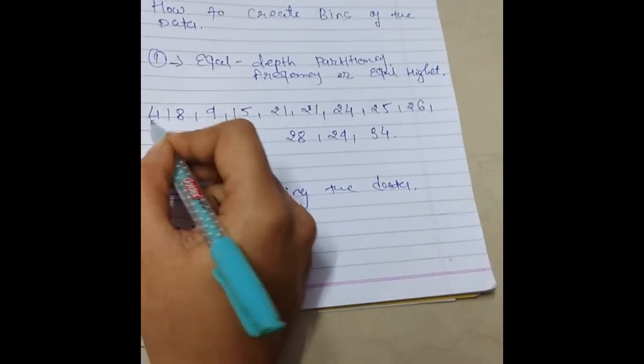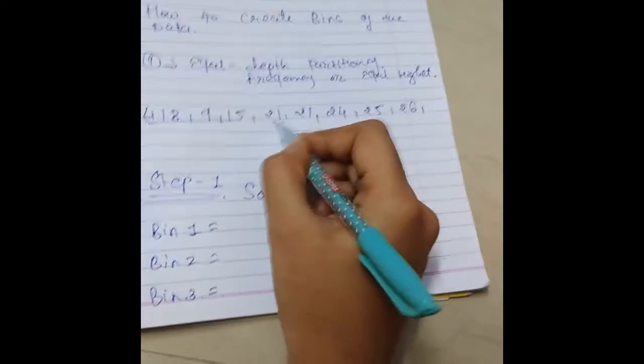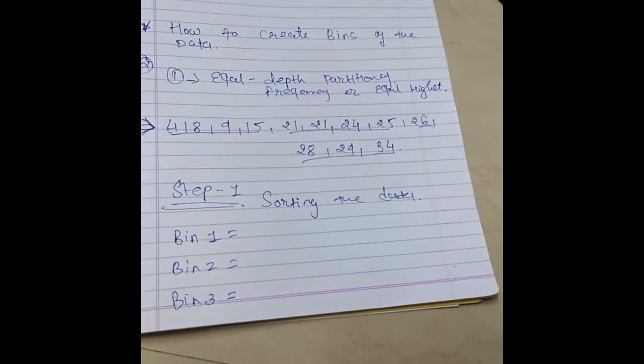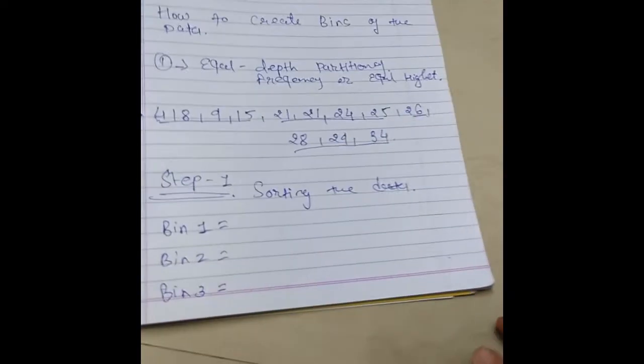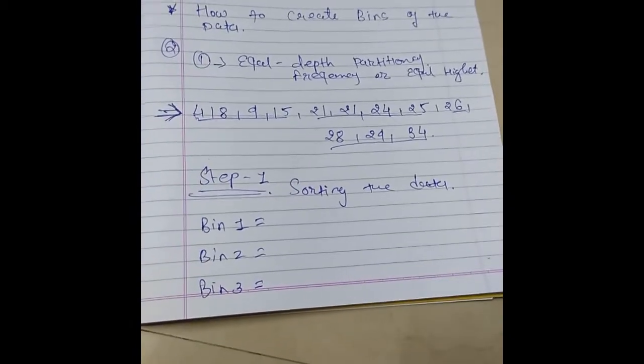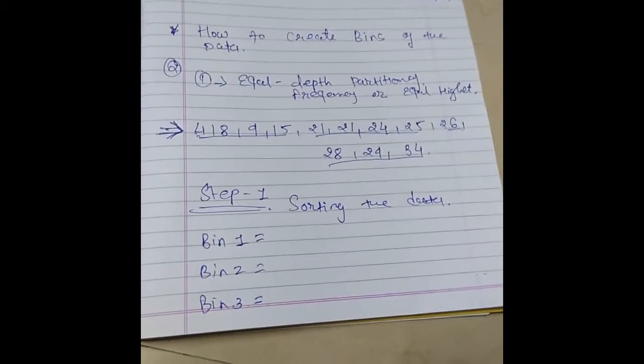If I take these 4 data values, it creates equal data points in each bin. You can consider each bin as one bucket. Suppose you have one bucket and you have to fill that bucket equally. That concept is the same as binning.